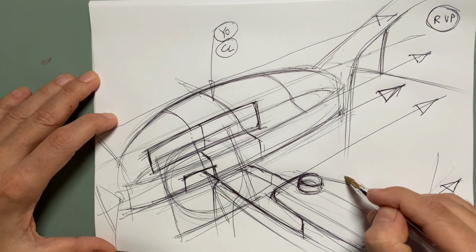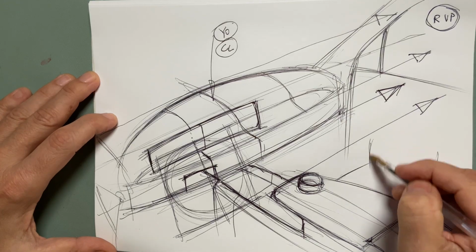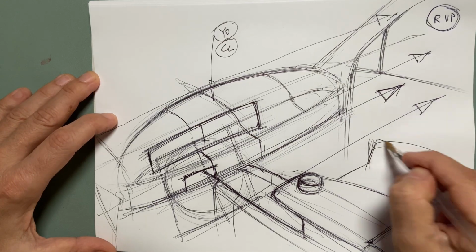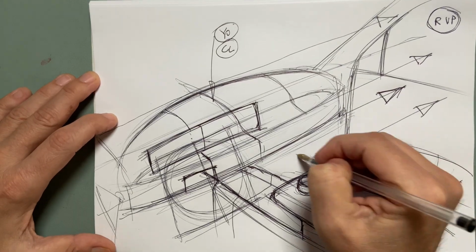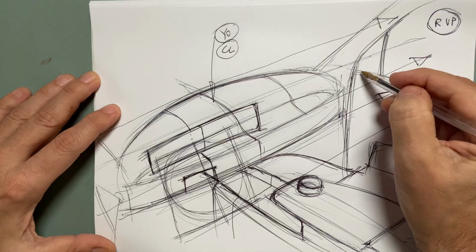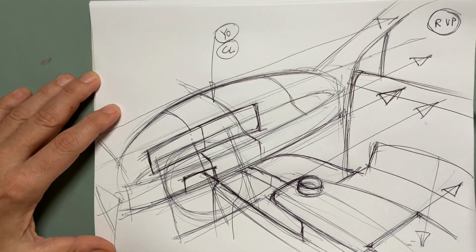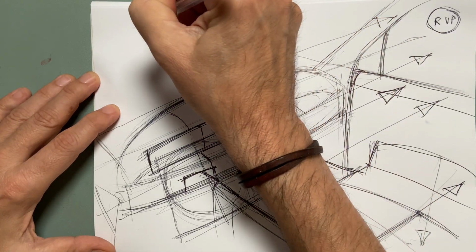And then for the other vanishing point, let's make a little bit of the seat. That's the door panel. The other vanishing point is going over there.